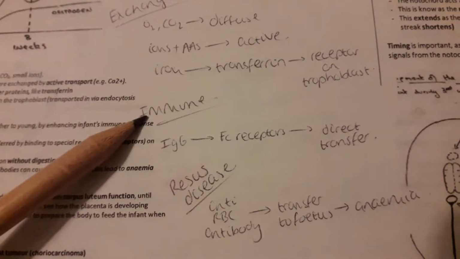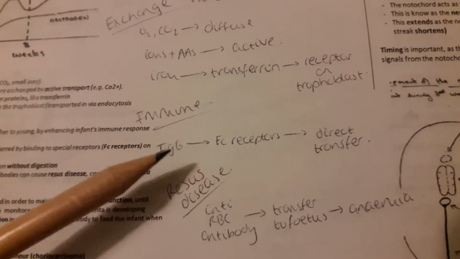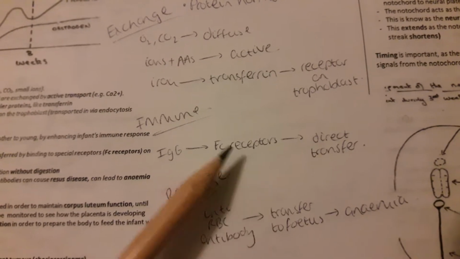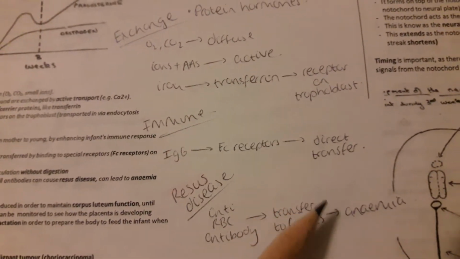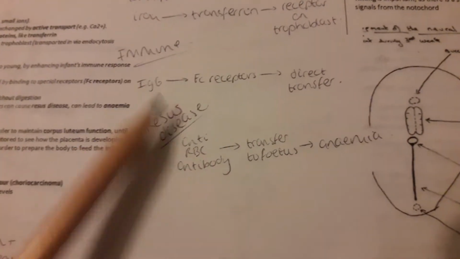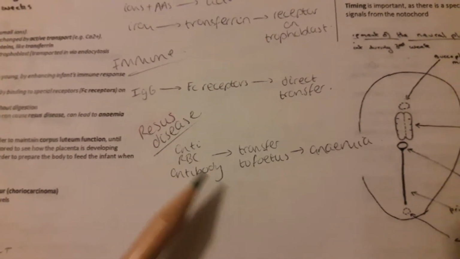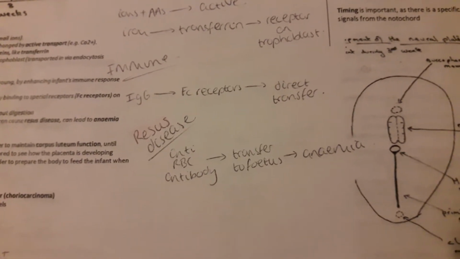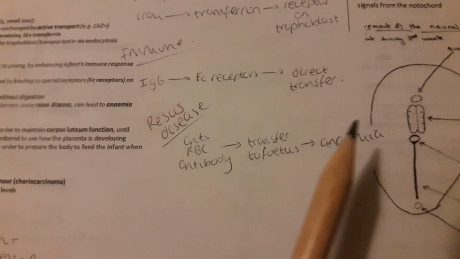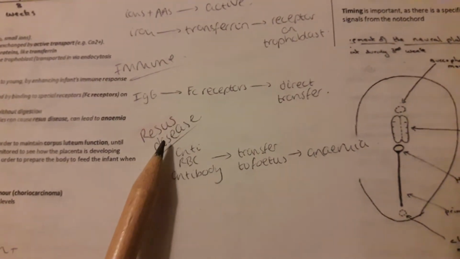Finally, the placenta also has an immune function. Immunoglobulin G binds to Fc receptors for a direct transfer to the fetus. And something that can go wrong in terms of immune function is an anti-red blood cell antibody going from the mother to the fetus, causing anemia, and this is called rhesus disease.